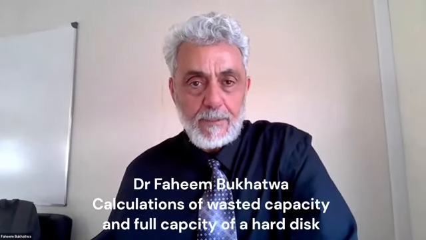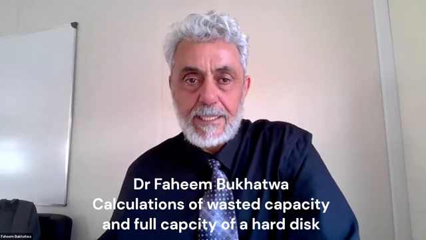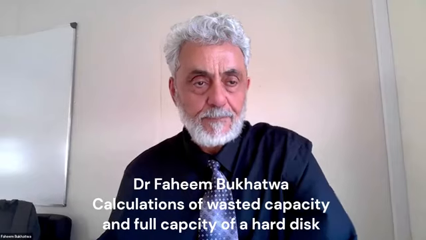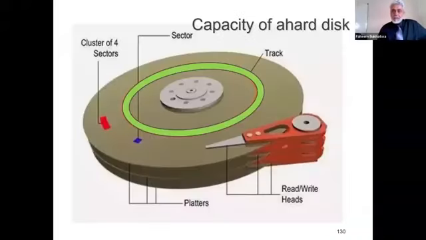Let me bring in the file for the device management and work out that example of how to calculate the actual storage capacity. Does everybody know how to calculate the storage capacity? Right. Okay. This is the disk capacity, how to calculate it.